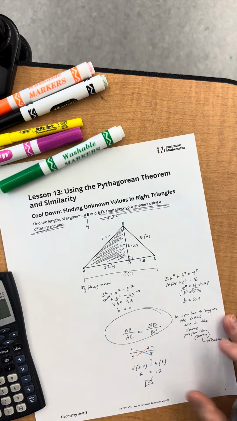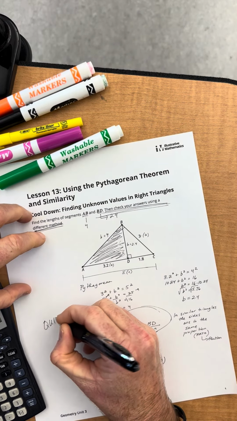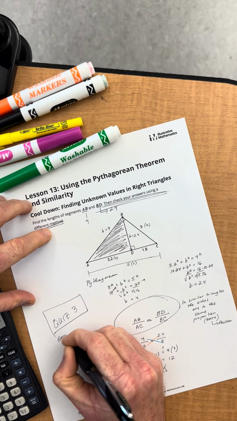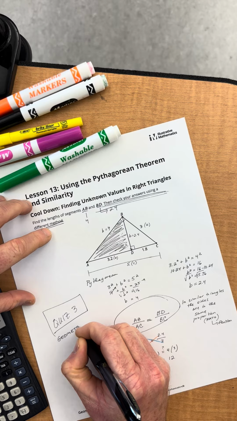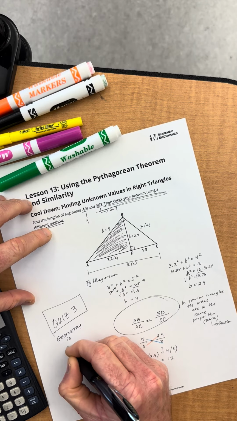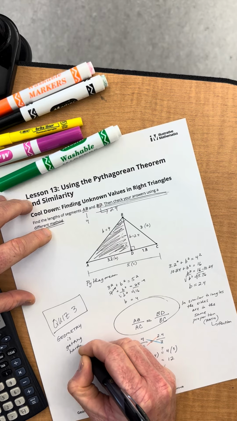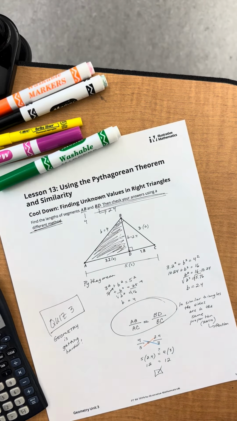Here's your cool down. This is on quiz 3. Geometry is getting harder. It keeps getting harder and harder, FYI.